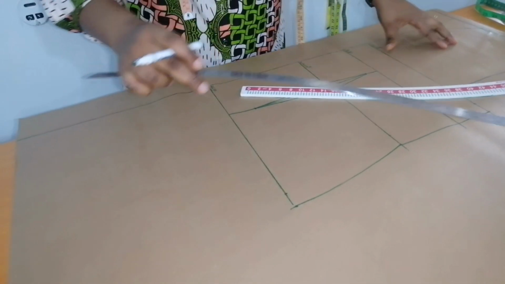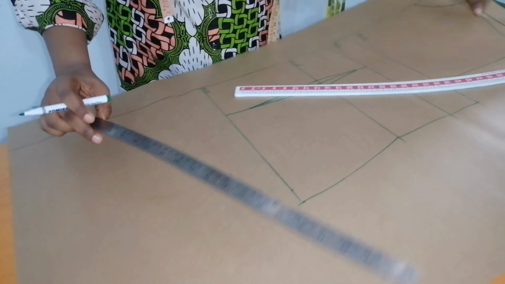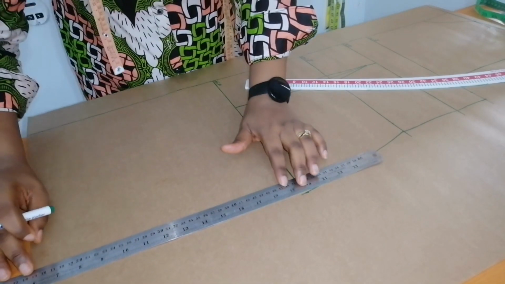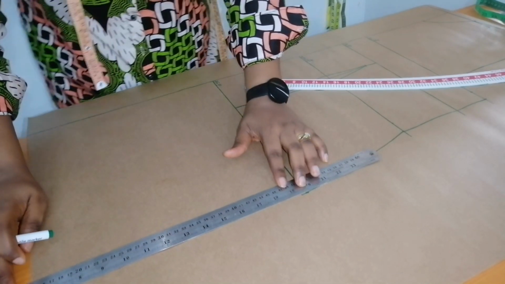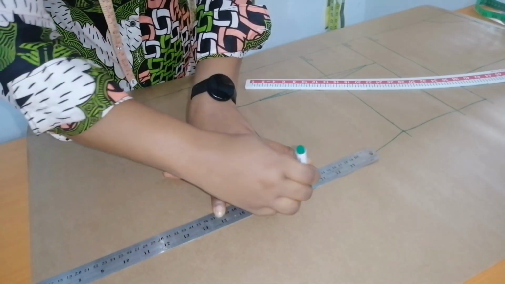With a straight ruler, I'm going to connect from the hip to the lower part of the dress.